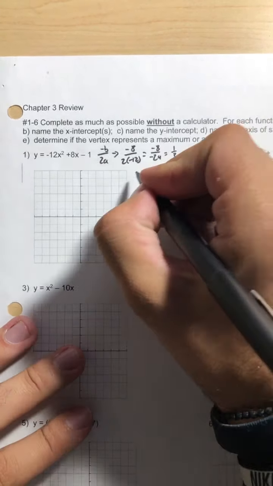My y-intercept, vertex or standard form is really nice. It's just 0, -1. It's my c value, is my y-intercept. The axis of symmetry, well, that's just x equals 1/3. It goes through my vertex, so it's going to be a dashed line there. My a value is less than 0, so I'm going to open down. So my vertex is a maximum.